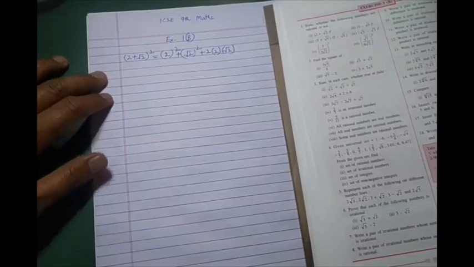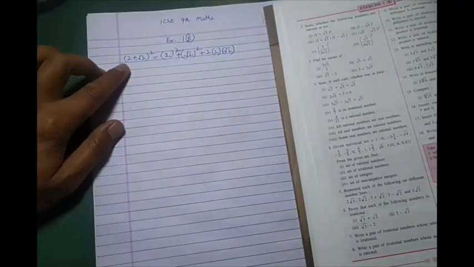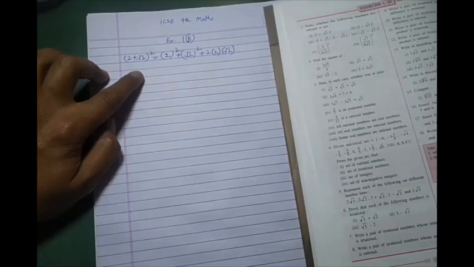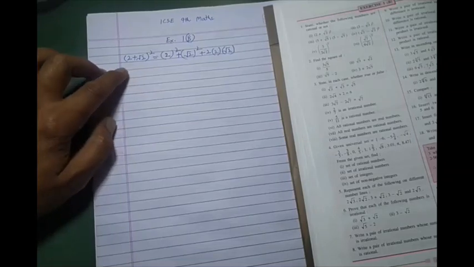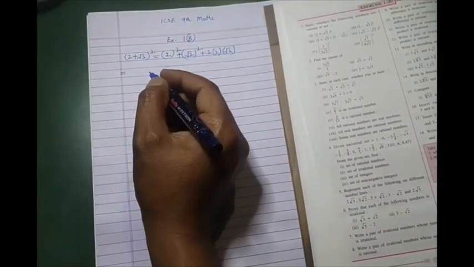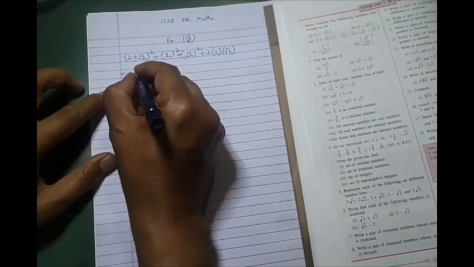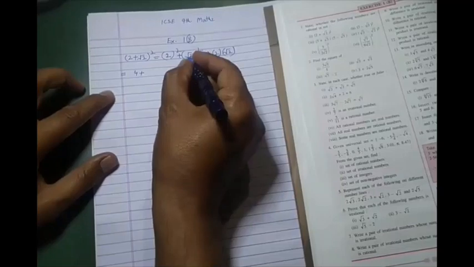As you are watching, the first sum was (2 plus under root 2) whole square, and I have solved it. Students, you should learn all the formulas regarding a square plus b square plus 2ab. Solve these. 2 square is equal to 4.